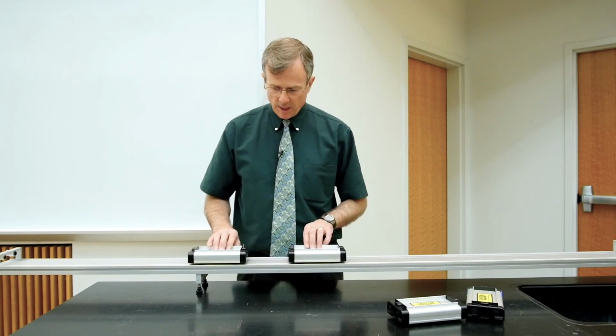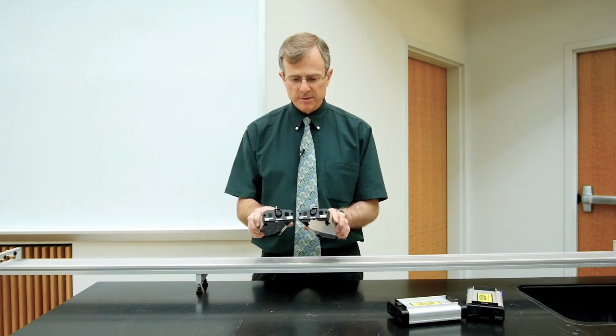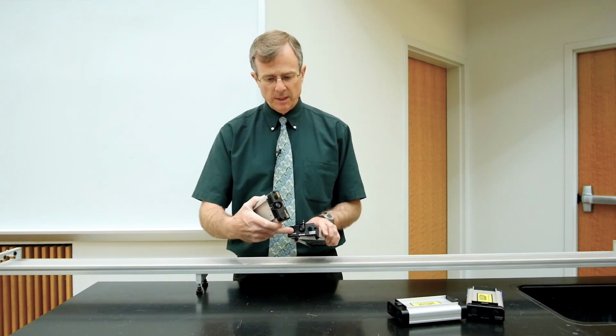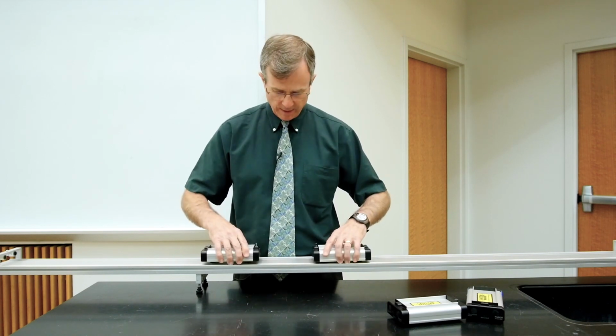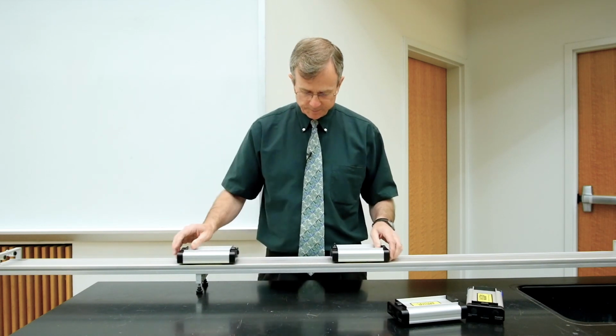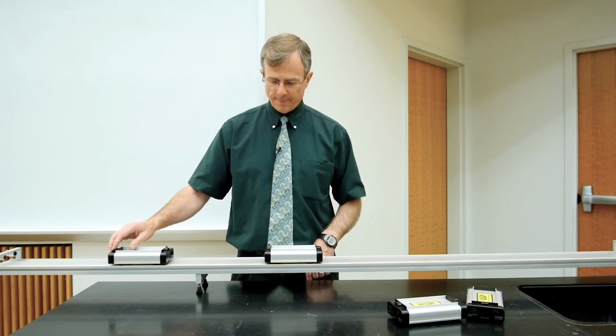These carts are different. They have no magnets, but they have some Velcro here and here on both of them that allows them to stick together. So you start with this one stationary and this one moving.